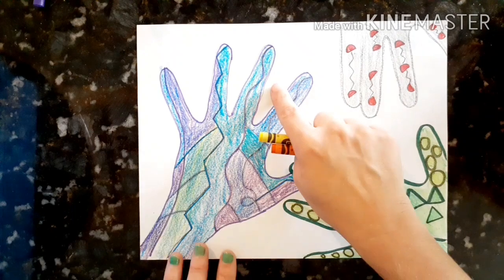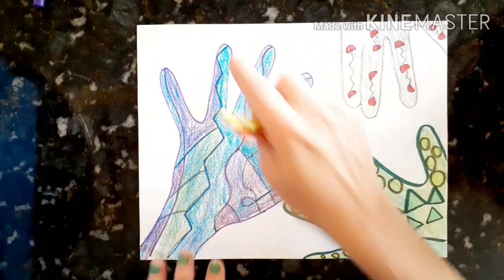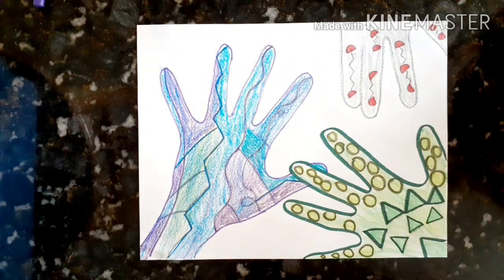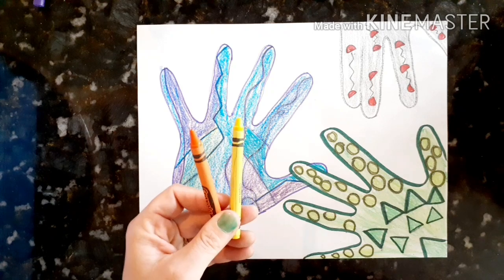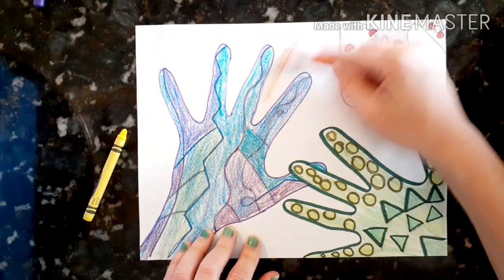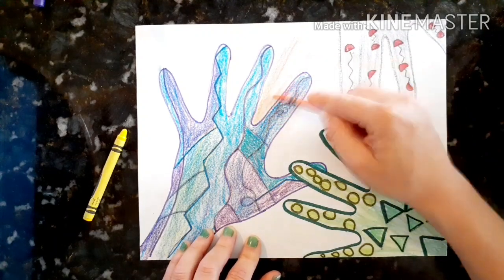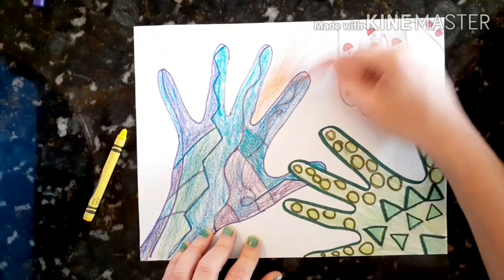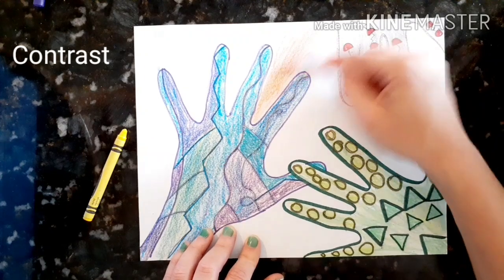Before I color in the background, I'm going to ask myself, what colors have I not used? Orange, yellow. Maybe I'll combine those two colors together to color in the background so that the hands stand out against the background or contrast the background.